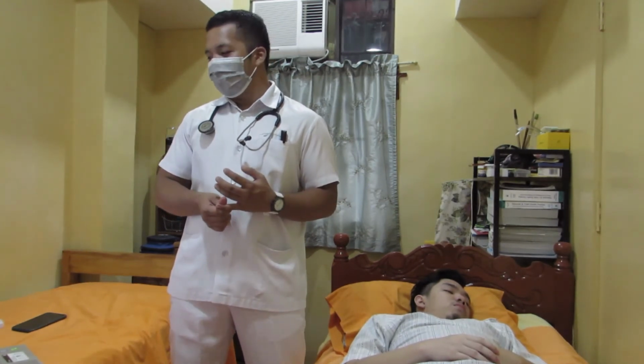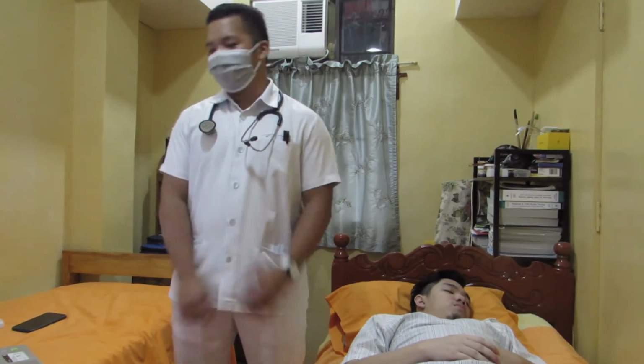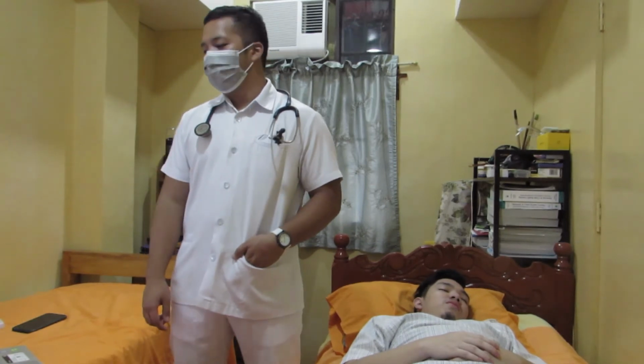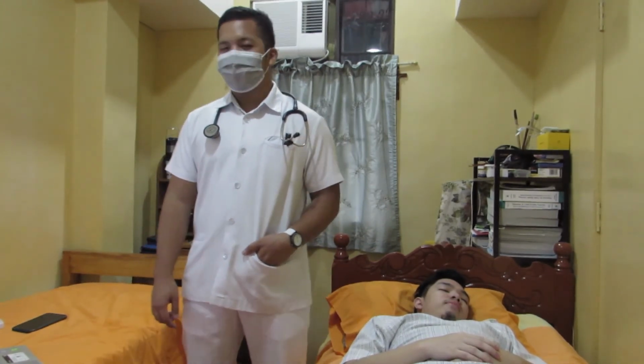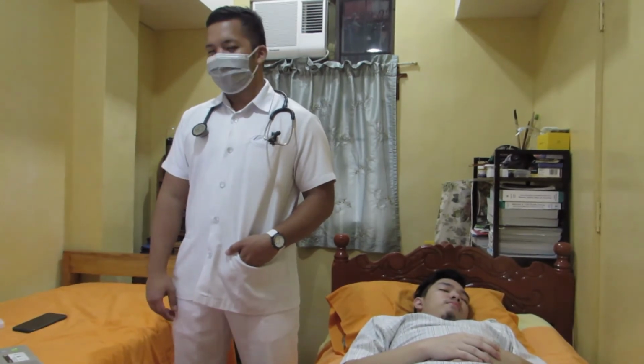So, if the client's cough is ineffective, suction the client. Suction removes secretions that have accumulated in the trachea. So dispose of secretions appropriately and provide oral hygiene. So secretions may have a foul taste or a stale odor.